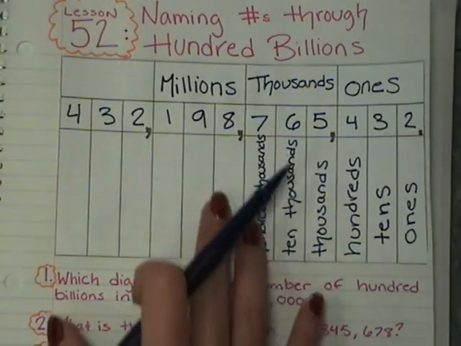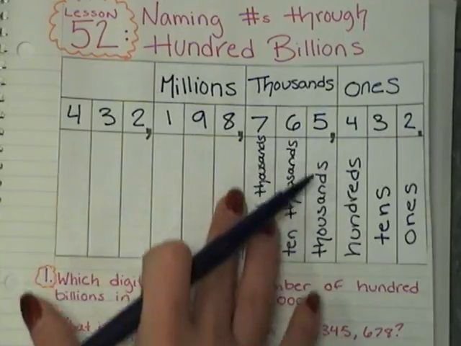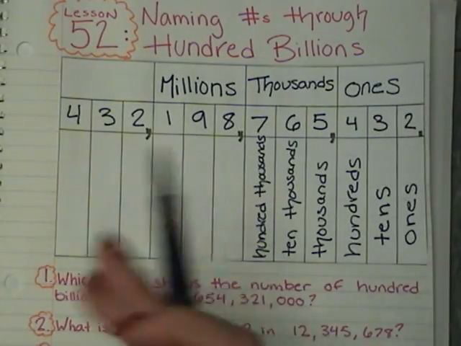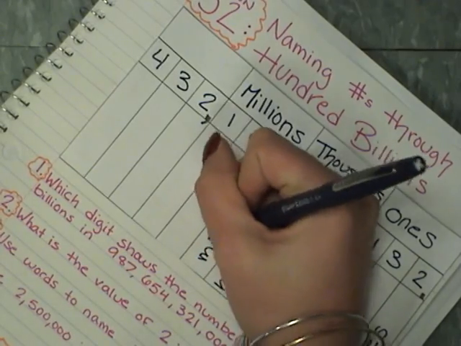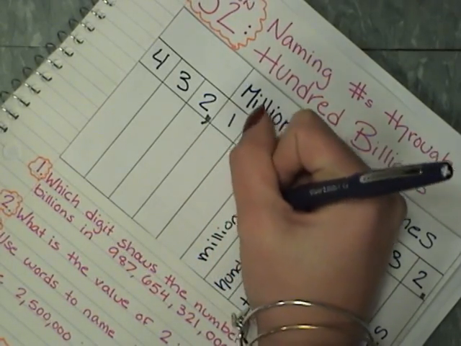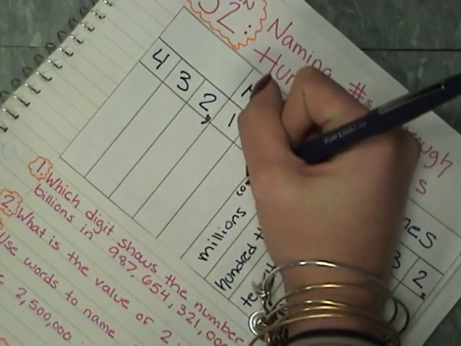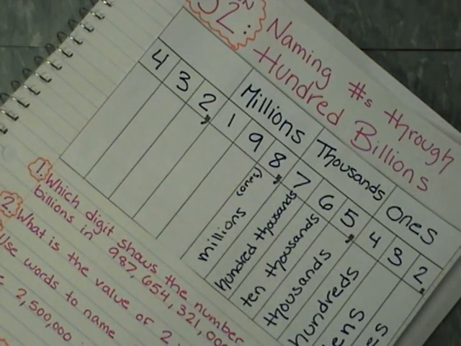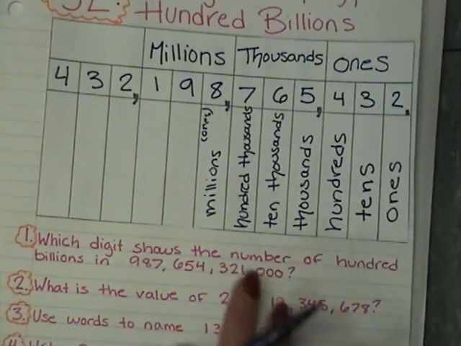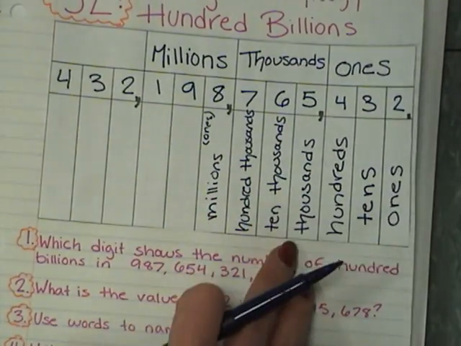And so if we start with our 8 million here, we know that is just our millions, so we're going to write millions. I might in parentheses write ones, this is just our one, so our 1, 2, 3, 4, 5, 6, 7, 8, 9 million.